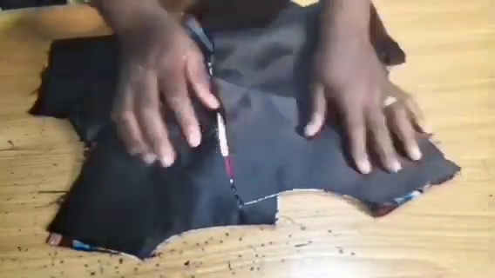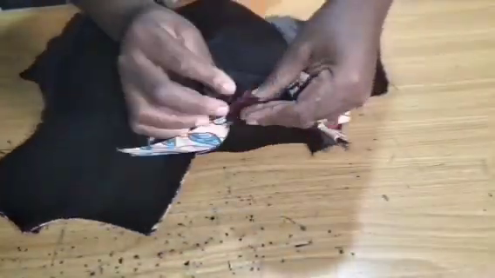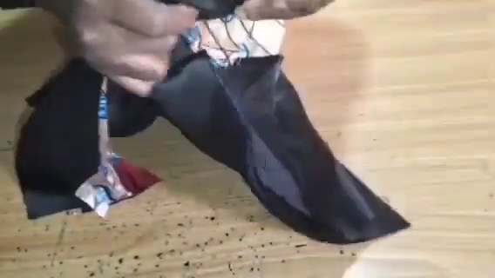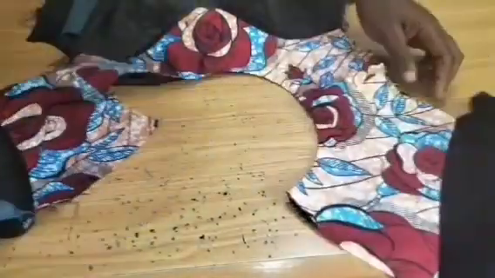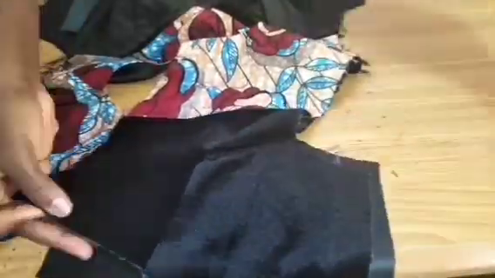So next is the shoulder line. I'll just pick the yoke part and wrap it up with the back piece. Of course, you know how to do all of this. So you can see what I have now, very neat and clean.